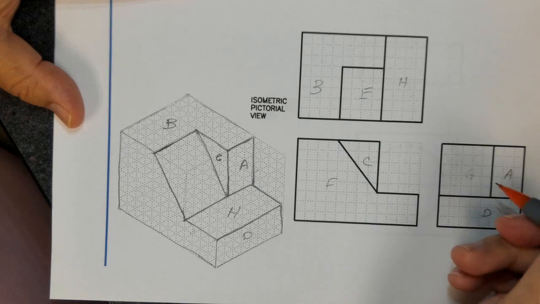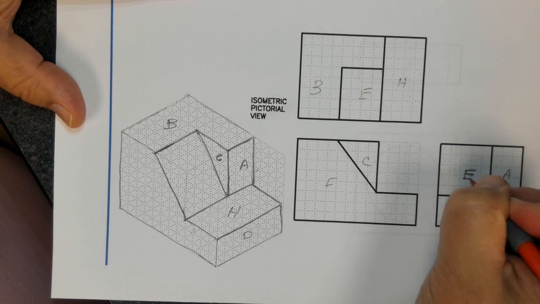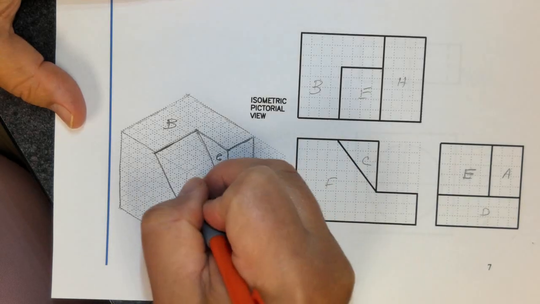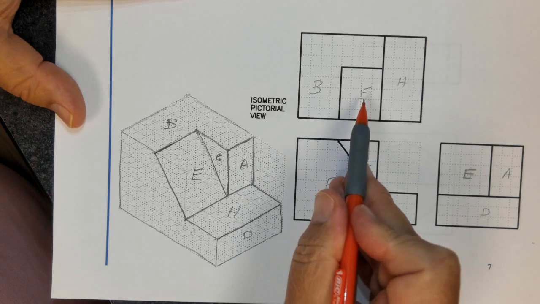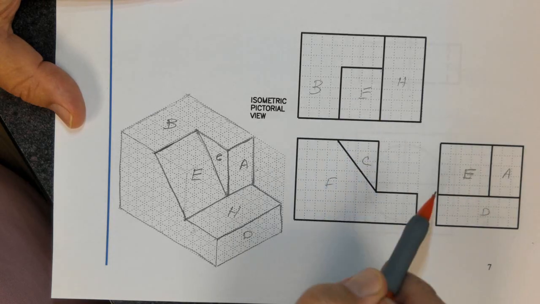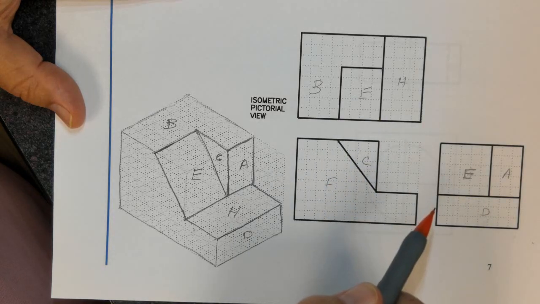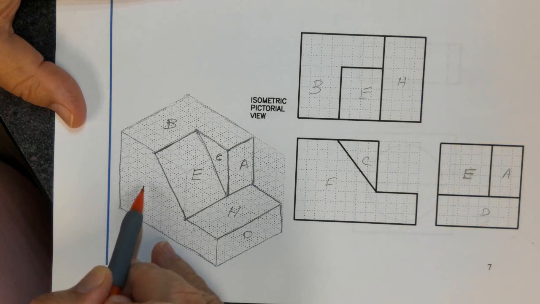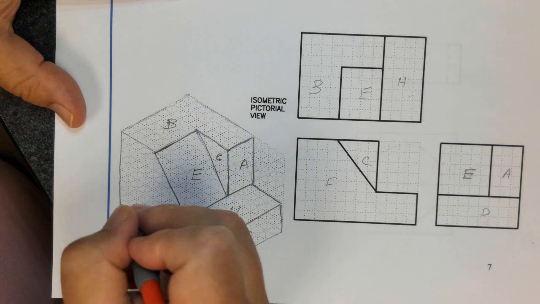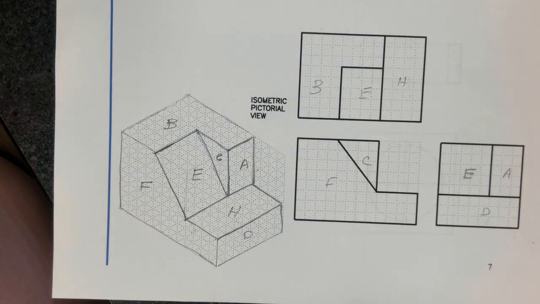Because G and E is the same what? So we'll call it E. See, I label this one, but they're the same surface. What about this one? F, right? Any questions with that?